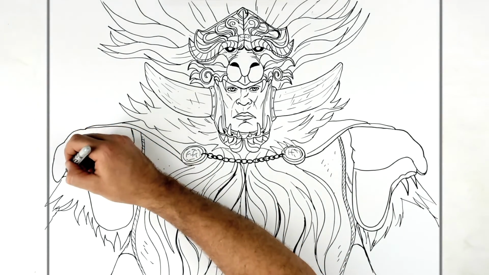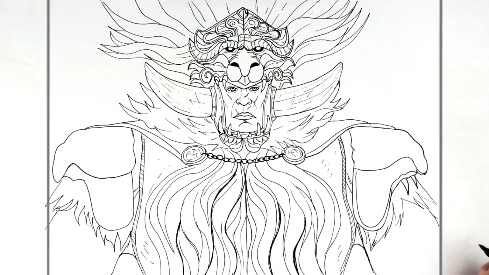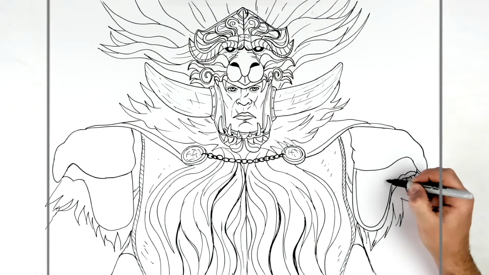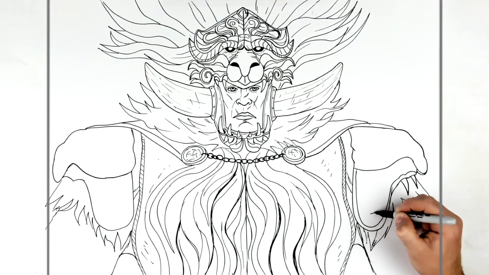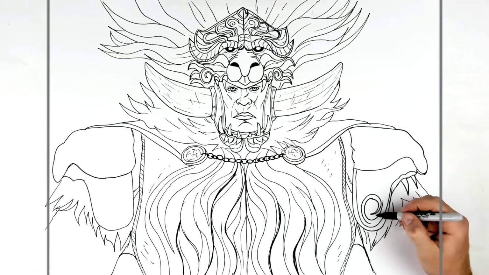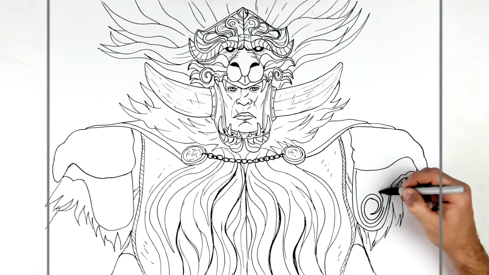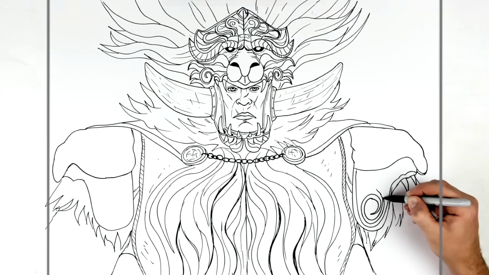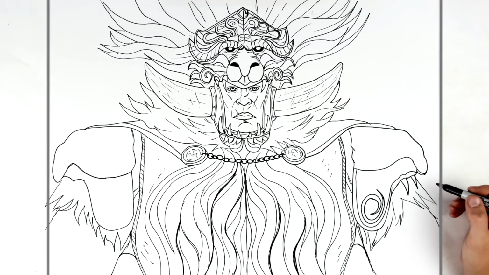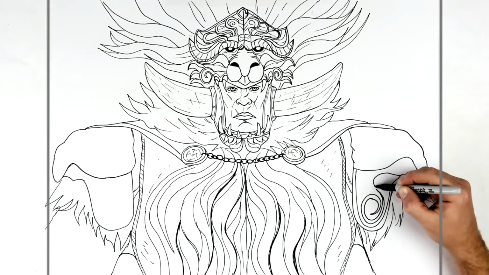And yeah, and then this, that's that line. That, and then I think we got like a couple of spirals inside here, so to there, and then something else.